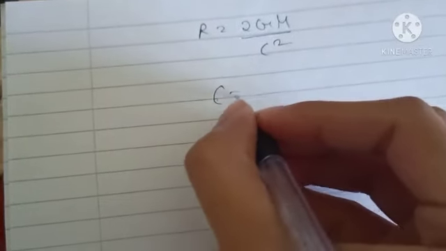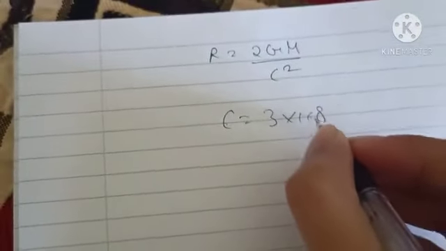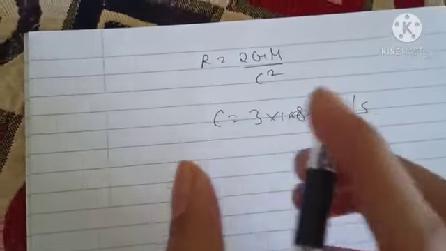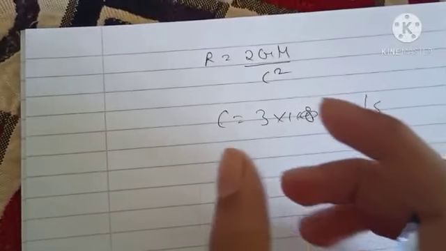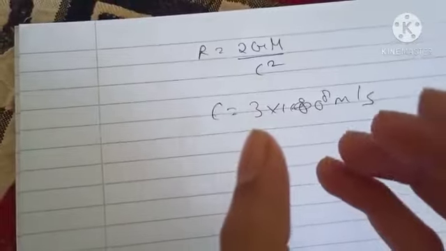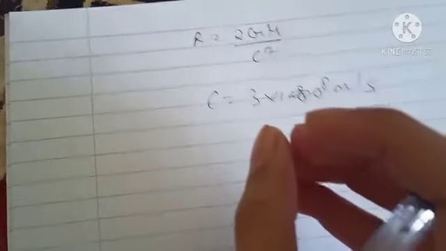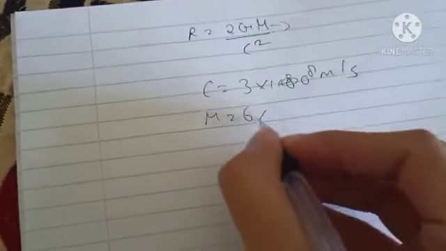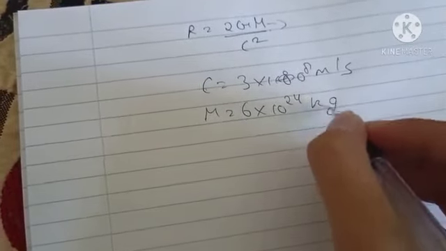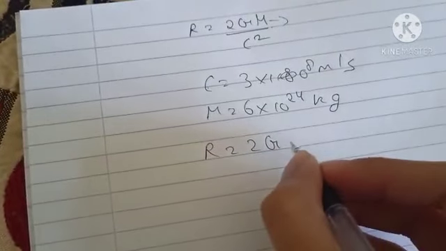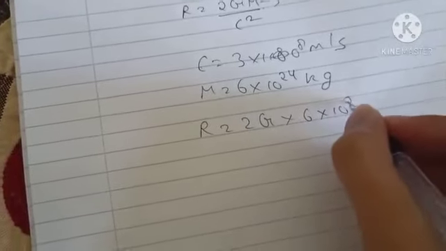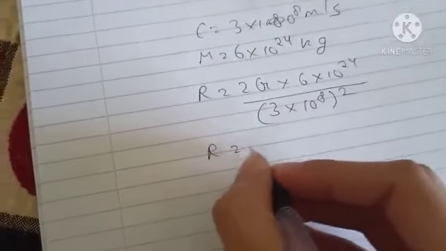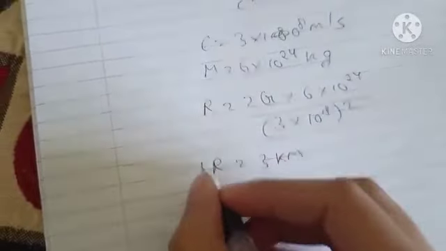We all know the speed of light, which is c equal to 3 into 10 to the power 8 meter per second. And now, interestingly, if you want to make Earth a black hole, you only have to condense Earth to a particular size. Then it will become a black hole. Now, suppose I put the mass here as the mass of the Earth, M equal to 6 into 10 to the power 24 kilogram. Then r is equal to 2G, with the gravitational constant, upon 3 into 10 to the power 8, the whole square. Then r comes out to be approximately 3 kilometer.